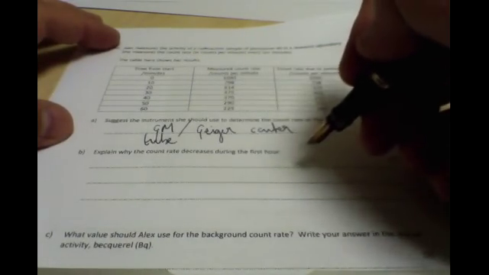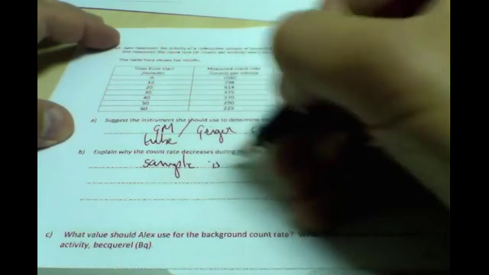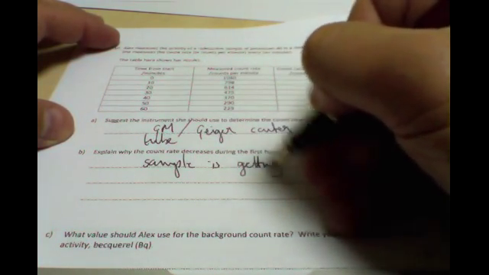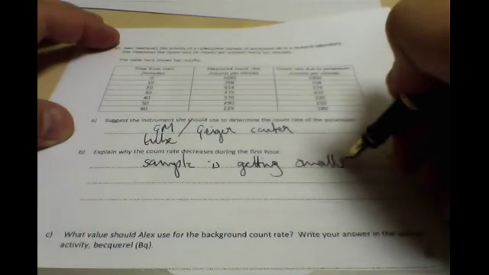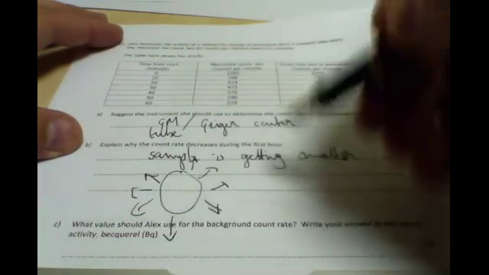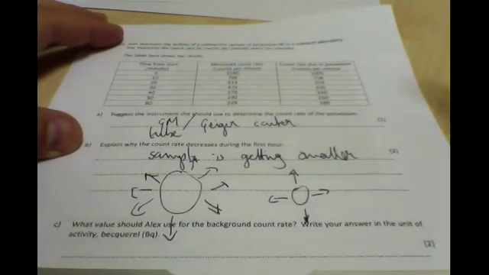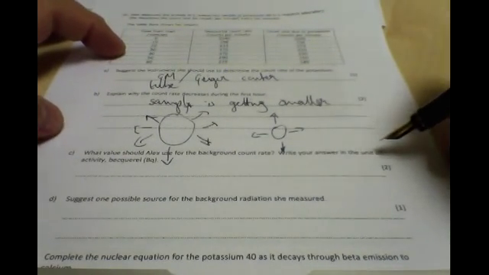Why is the count rate decreasing? Well, the sample is getting smaller. This is the count rates per minute. Remember, if you had a large source, it's going to give out lots of radiation, whereas a smaller one gives out less. Good.